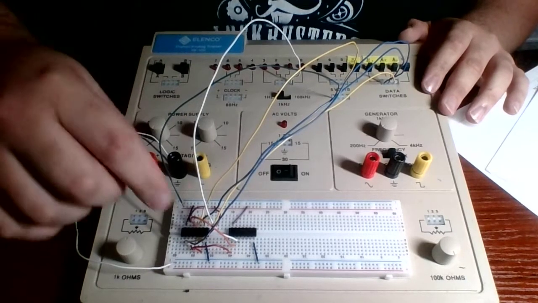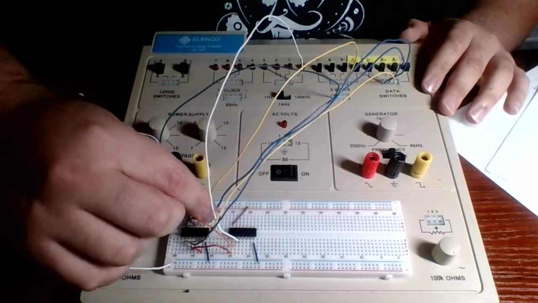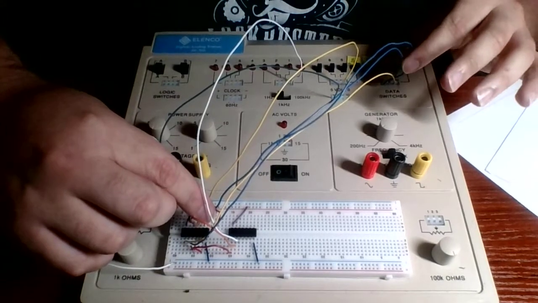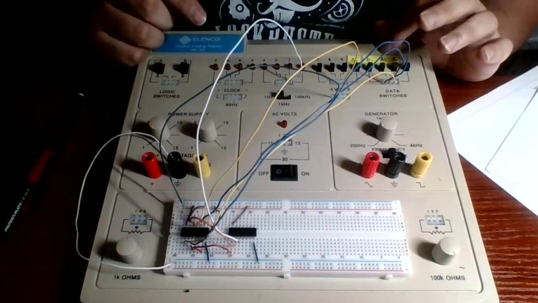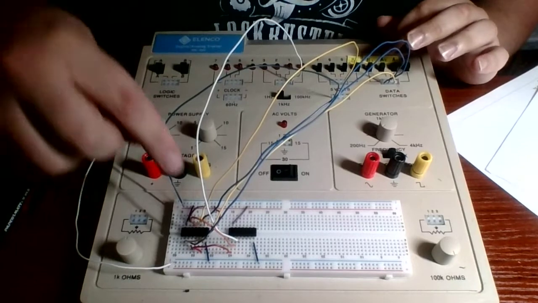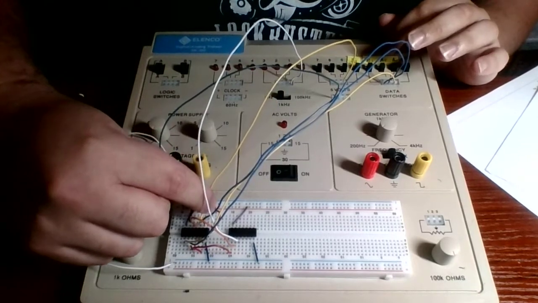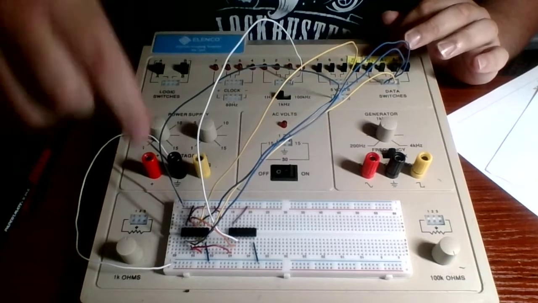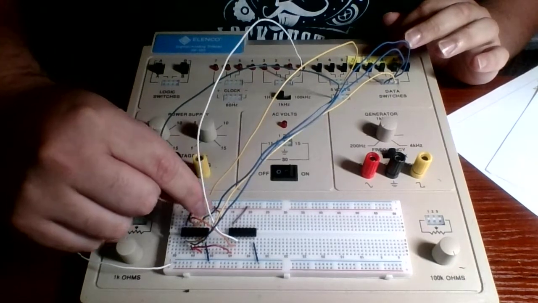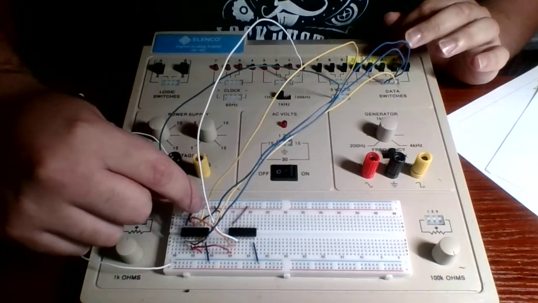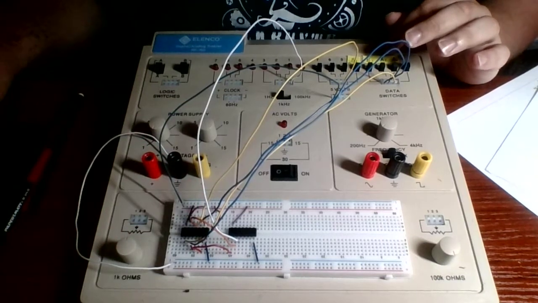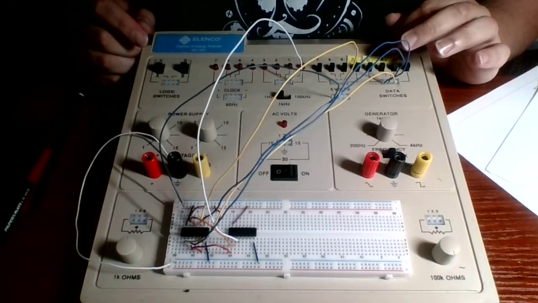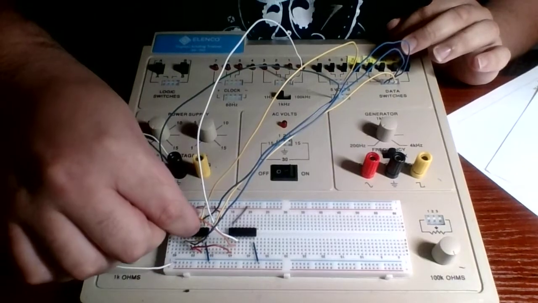Next, we have pin 9, which is connected to our switch 2, which is our A2 input. Pin 10 is connected to our switch 4, which is our B2 input. And the output of those two pins comes from pin 8, which is then connected to pin 12.